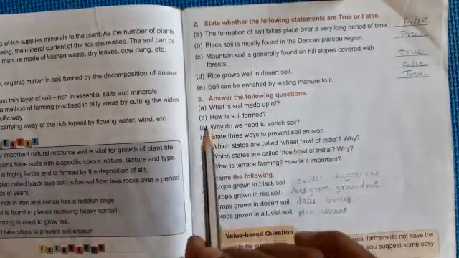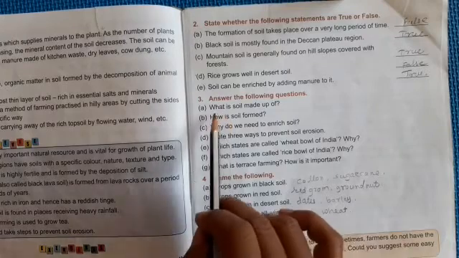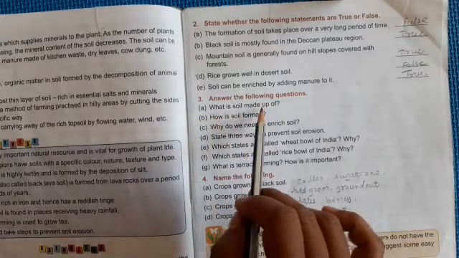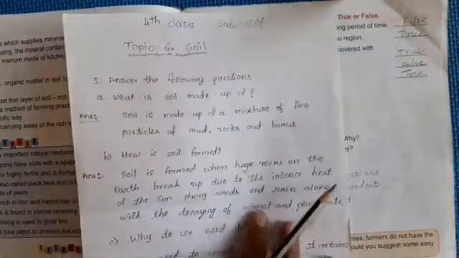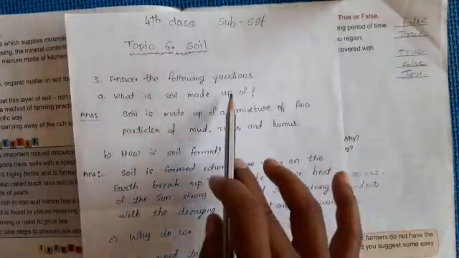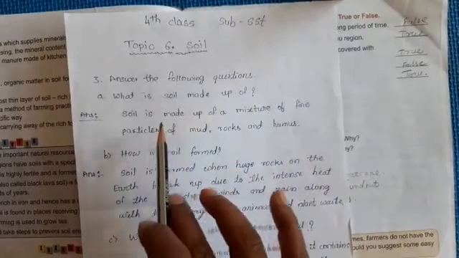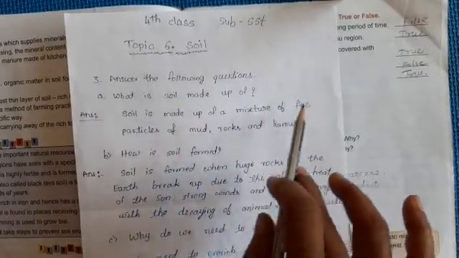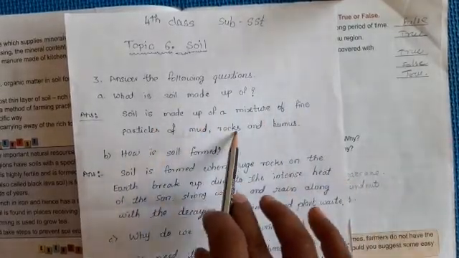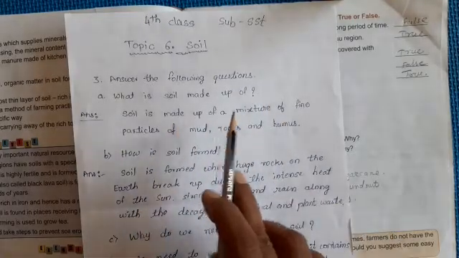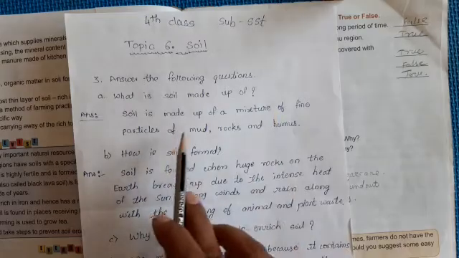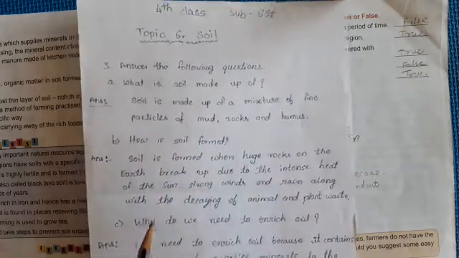Now answer the following questions. What is soil made up of? Soil is made up of a mixture of fine particles of mud, rocks and humus.